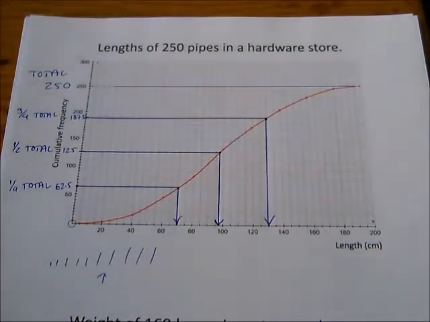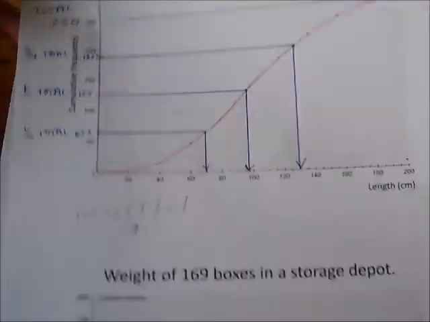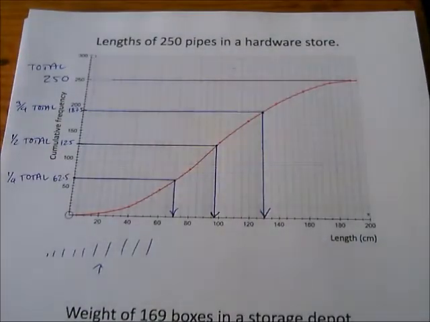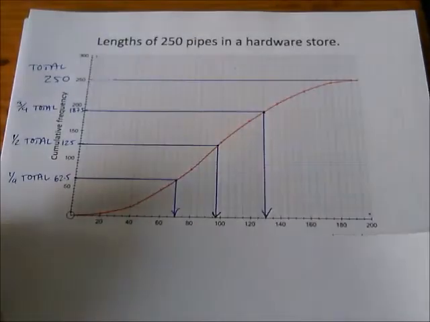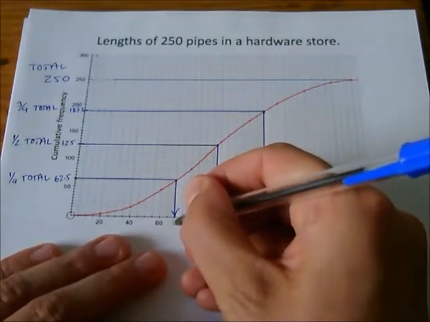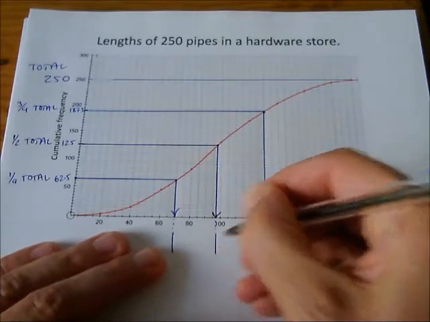In order to draw your box plot, what you're going to need is 5 pieces of data. So those 3 pieces of data will form the box part of your box plot. Now I'm having to transfer this down to here like this.